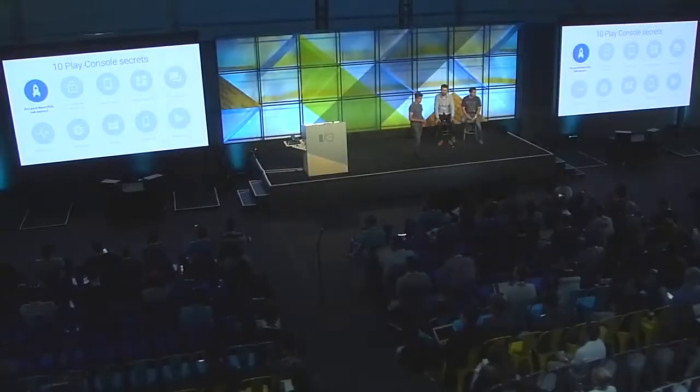So this was secret number one. Android O preview available in the pre-launch report for all of you starting now.